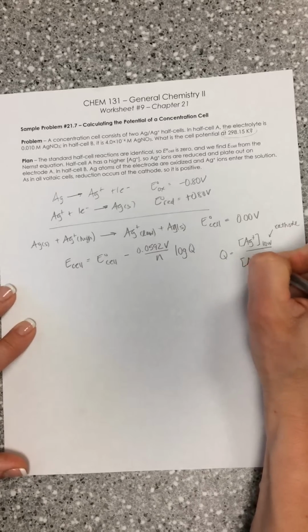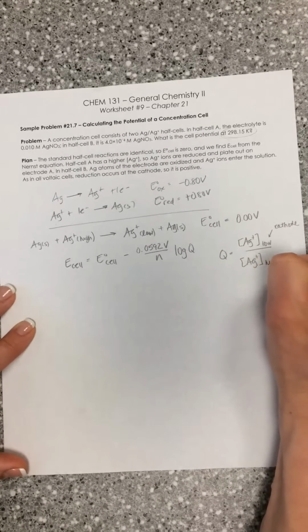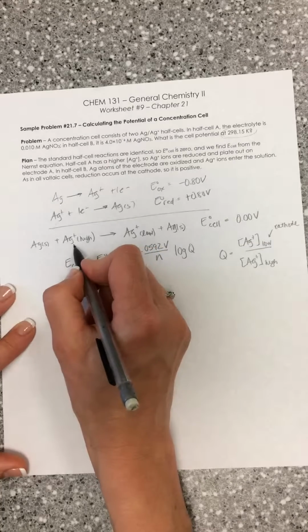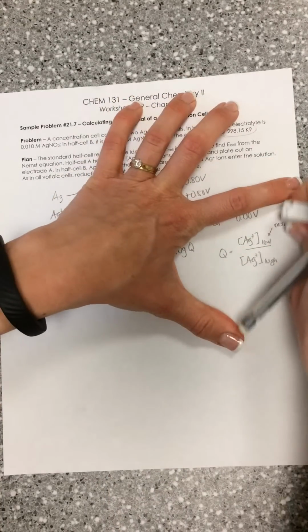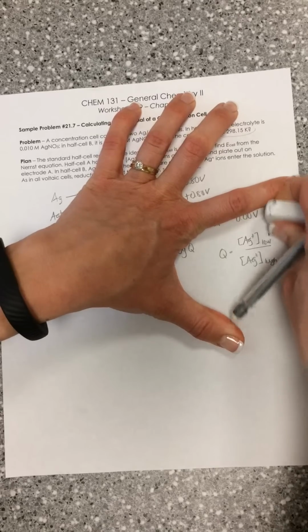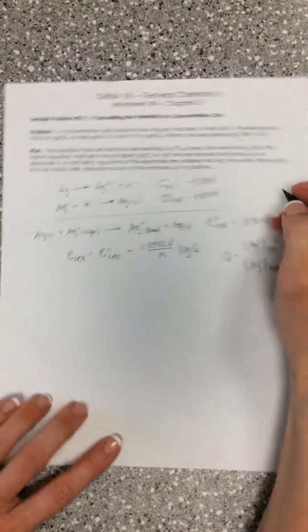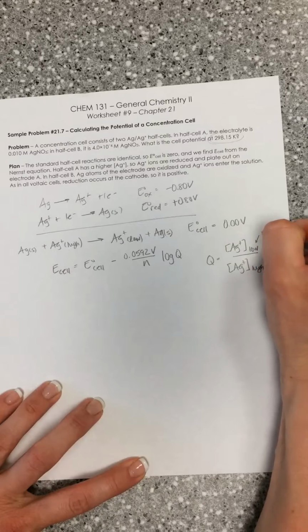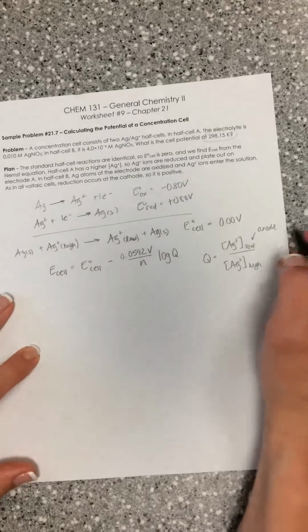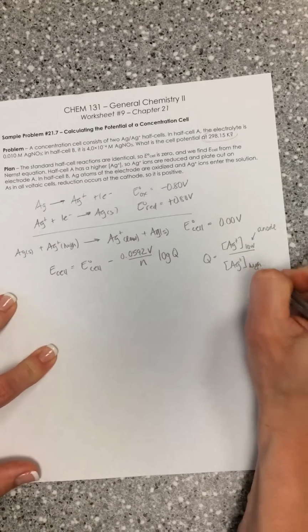over the high silver concentration. I'm sorry, this is the anode because we're going to be making it there. Anode over the high silver ion concentration that we're going to have where reduction is occurring, which is going to be our cathode.